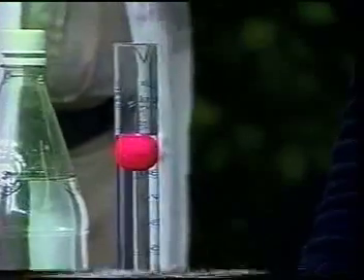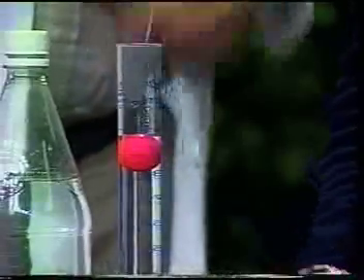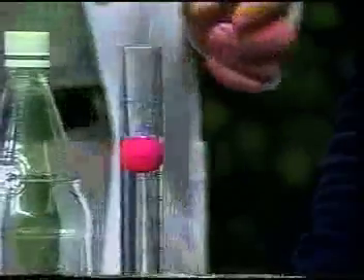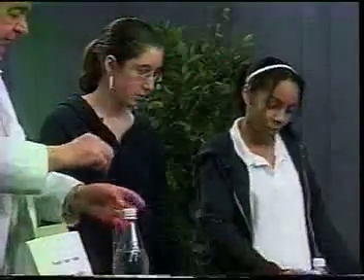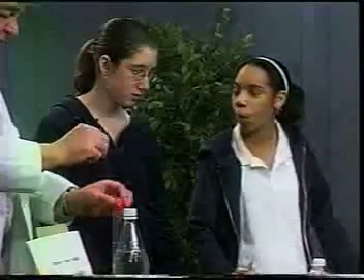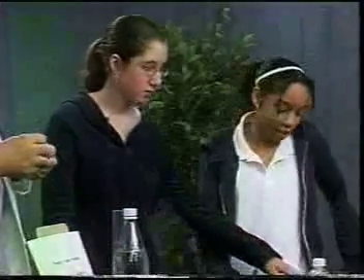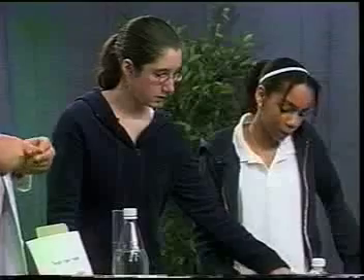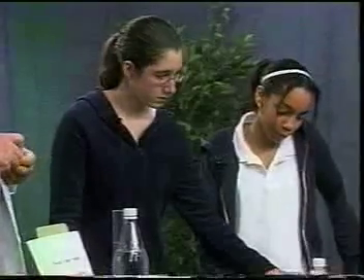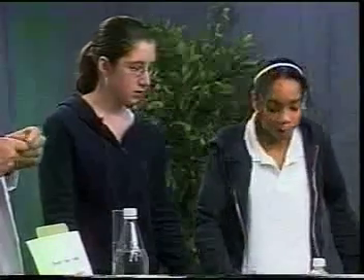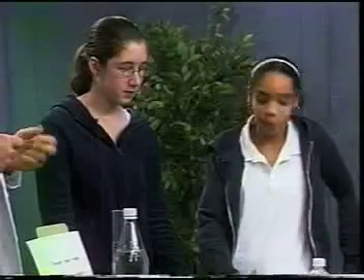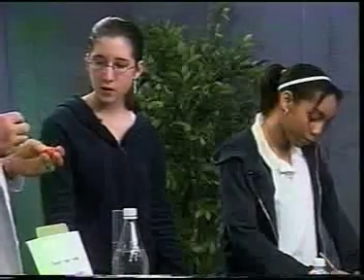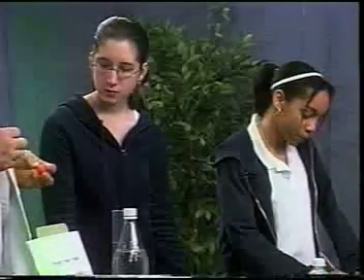And it weighed how much? 8 grams. All right, so what's its density? 1.1? 2.5? All right, but we don't think that's right.